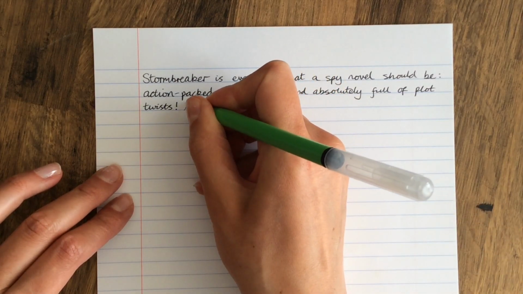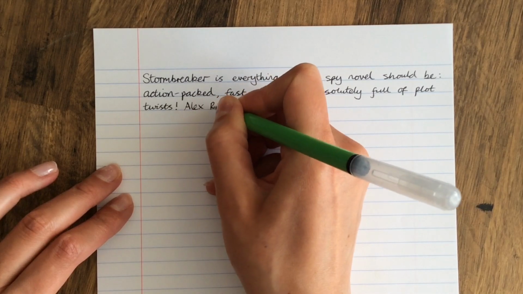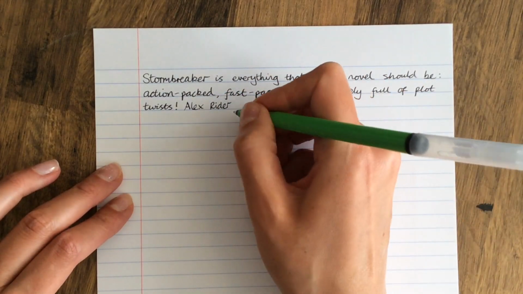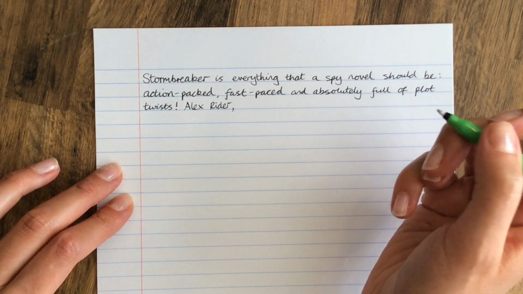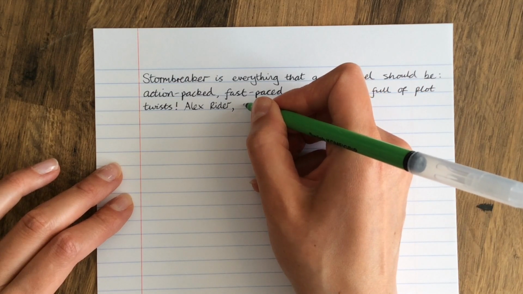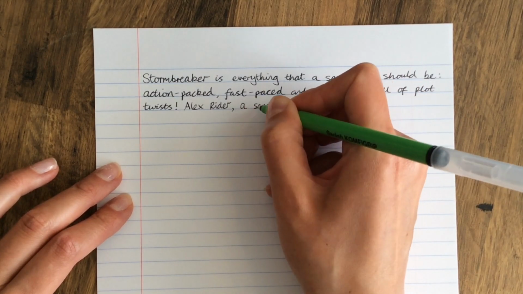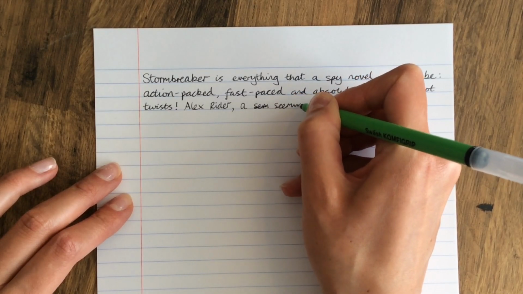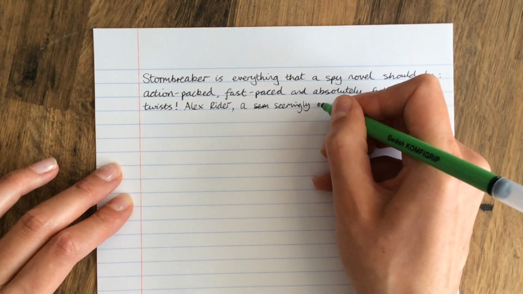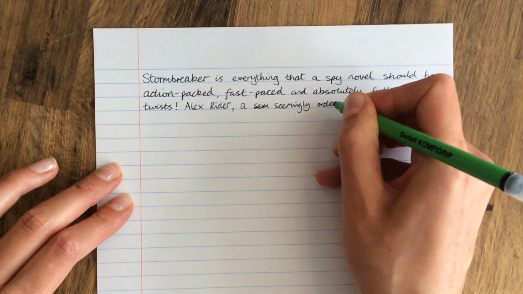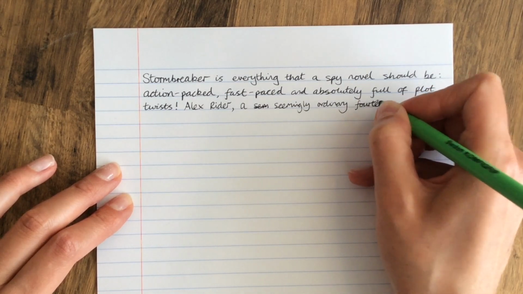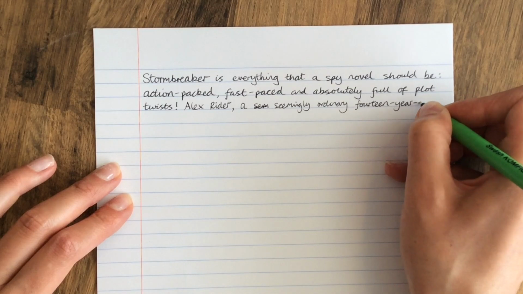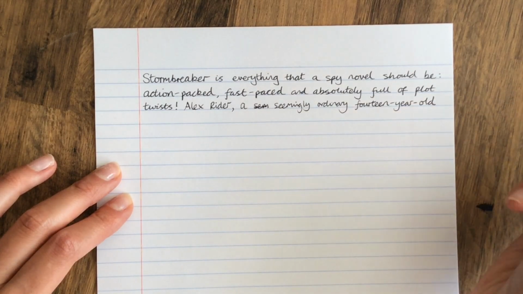So now I've introduced the book itself with a quick description, I'm going to introduce some of the plot and the characters. So I'll start with Alex, using a capital letter for his name. So, Alex Rider. I'm then going to use some punctuation for parenthesis, as modelled by Miss Rover last week, and give a bit of information about Alex, our main character. A seemingly ordinary 14-year-old boy. So I'm going to use hyphens for 14-year-old. That's the end of my parenthesis, so I'll use another comma there.